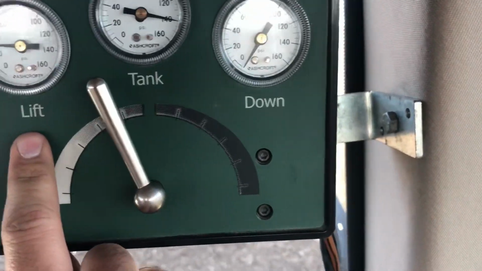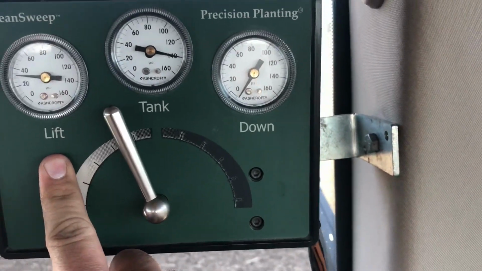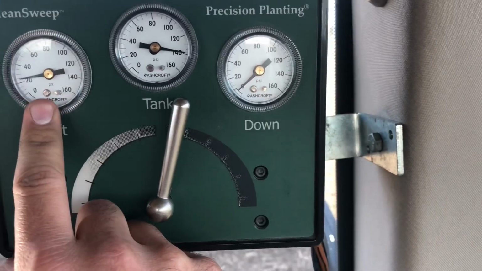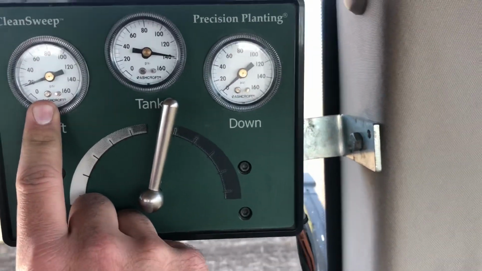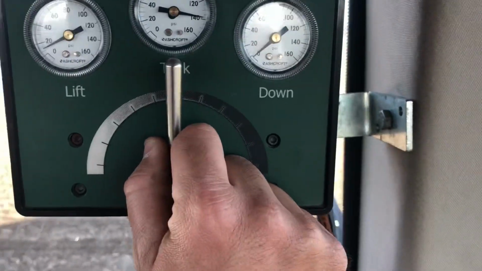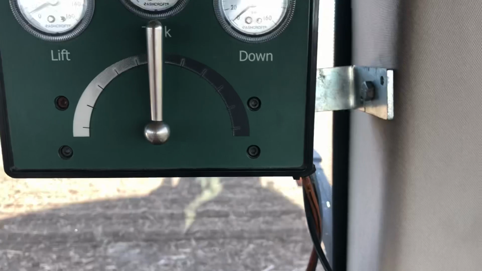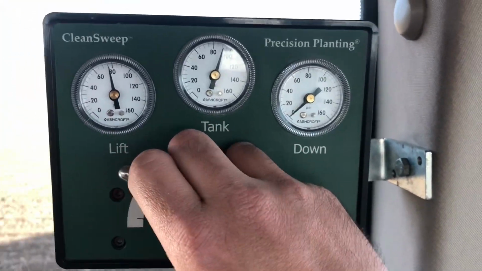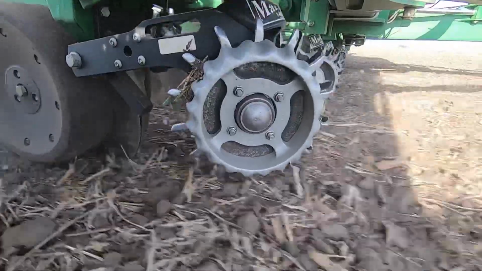I'm actually running a little bit of lift pressure on the row cleaners right now. If I let that pressure out of the lift, then it's going to be running the row cleaners a little harder down on the ground. Basically, if you've got it centered on 0, it's just the weight of the row cleaners holding themselves on the ground. You can put down pressure on it, or you can lift them right up like this and lift them right out of the ground.